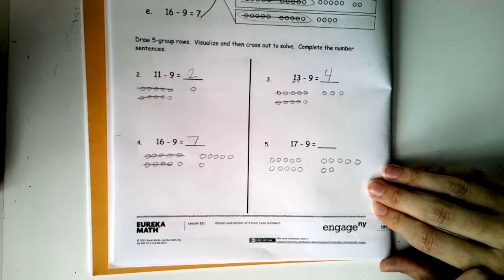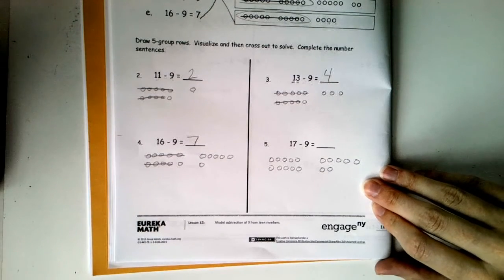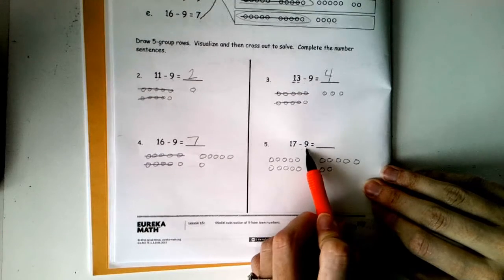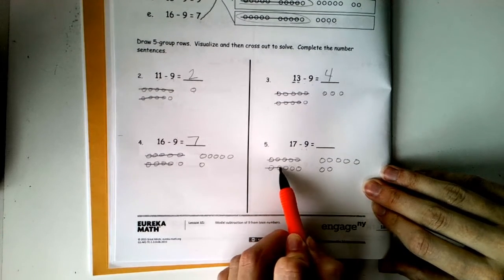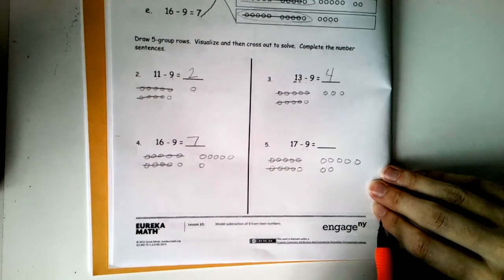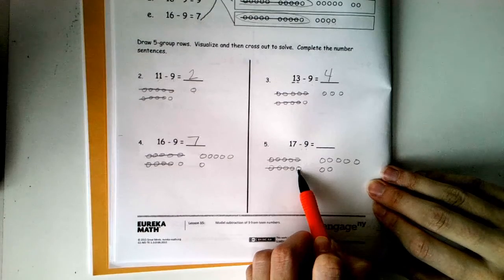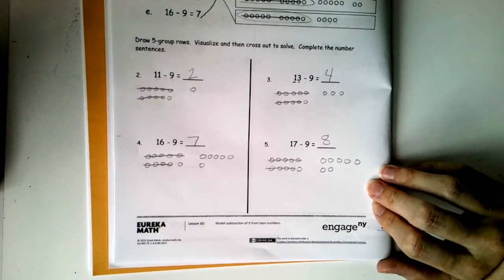Now, first graders, how many are we going to take away or cross off in our picture? We drew 17. Now we must subtract 9. 5, 6, 7, 8, 9. That leaves me 7 and one more, which is 8. 17 take away 9 equals 8.